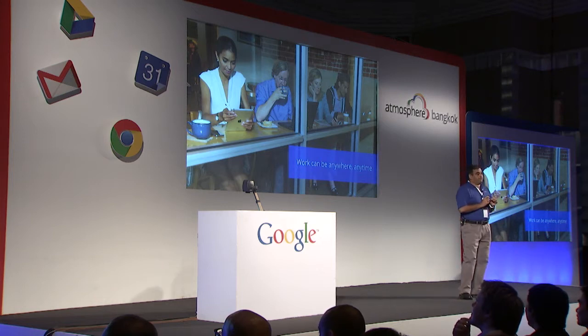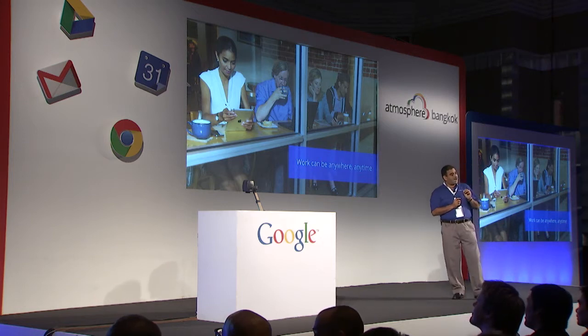Work used to be a place where you walked in at 9 a.m. in the morning to access applications, to be able to work, to be able to get to know people, to be able to communicate with people. That's changing. People want to work in a cafe. People want to work just before an event, whenever they get the time, from whatever device.